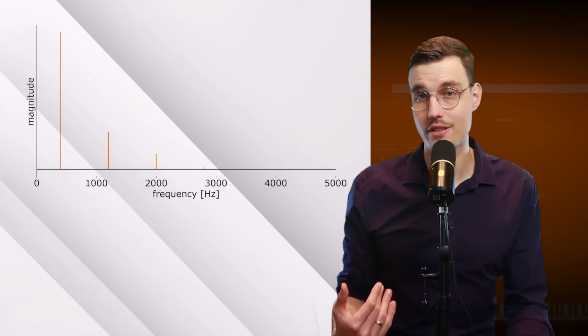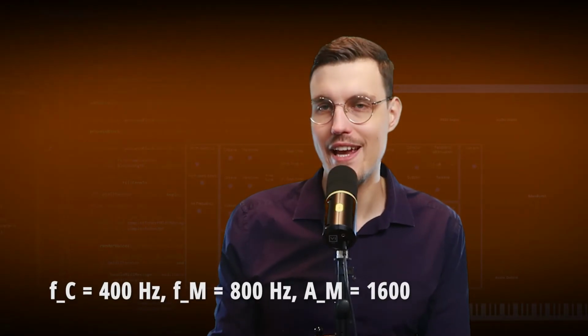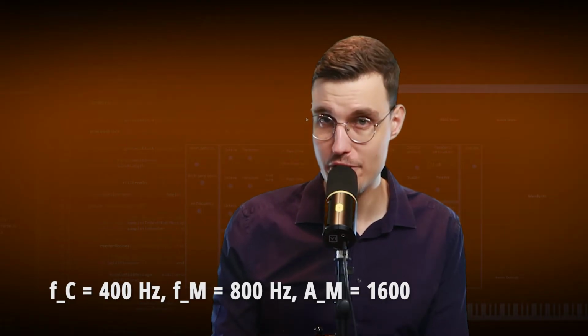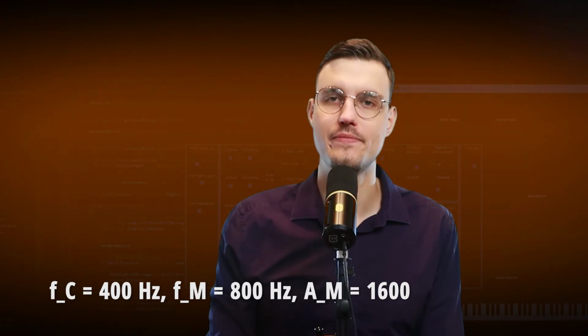You can hear that the octave higher version has a similar timbre and the partials are correctly spaced, yet their amplitudes look a little bit different. Well, that is because we have not changed the modulation amplitude. If we set AM to 1600, so twice the original value, we get the following sound.